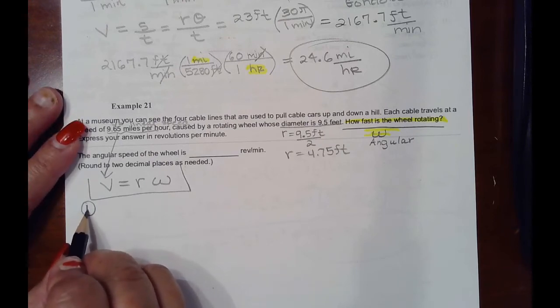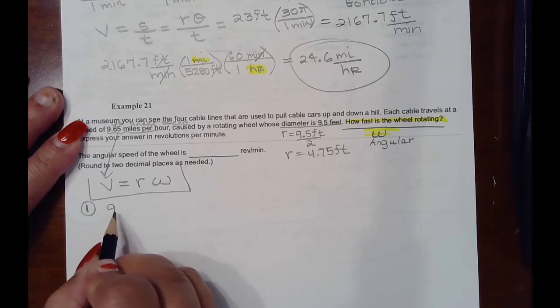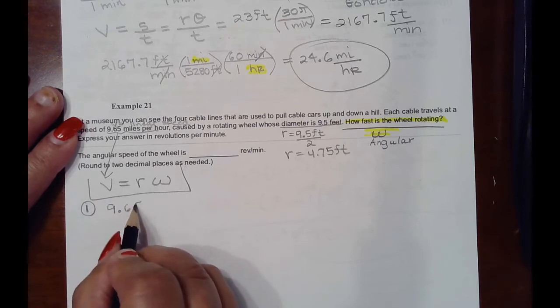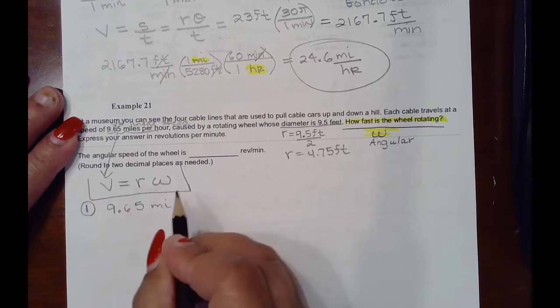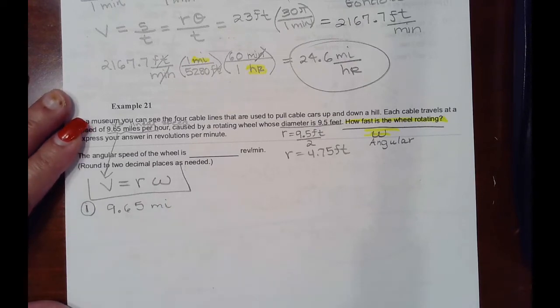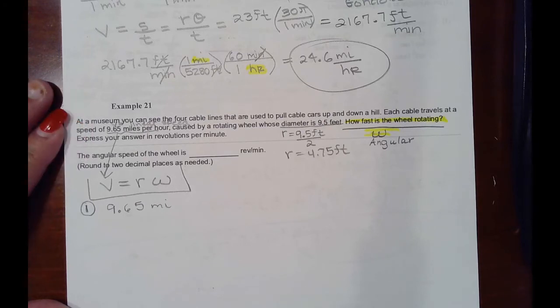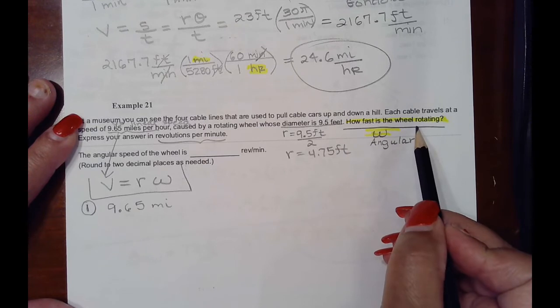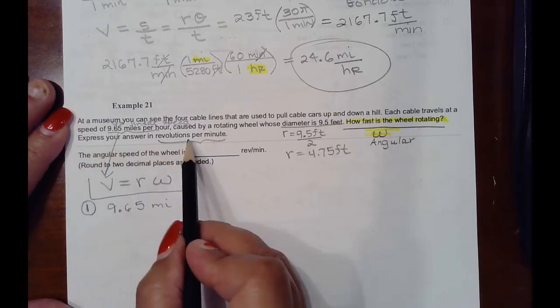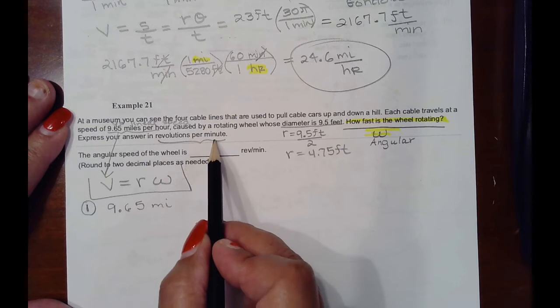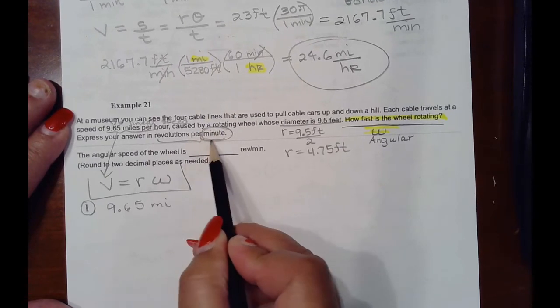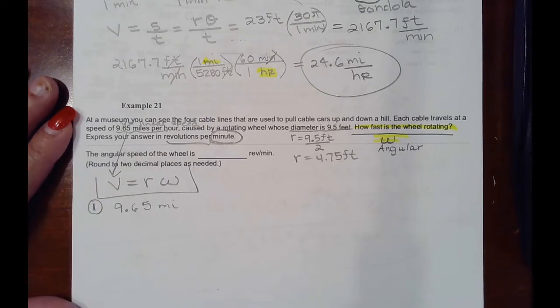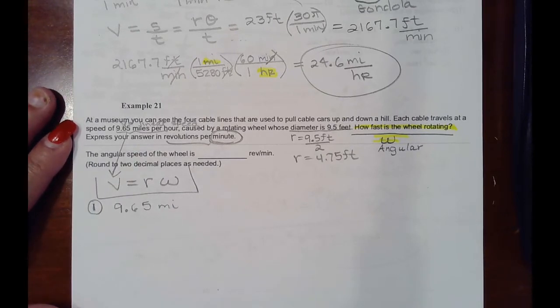So first, I'm going to take the linear speed, this v of 9.65 miles per hour, and convert it into feet. And actually, what else is here? How fast is the wheel rotating? I noticed that the question says to express your answer in revolutions per minute. So we want the unit of time to be in minutes. Lots of things to worry about here. And the revolutions can easily be brought in at the end.